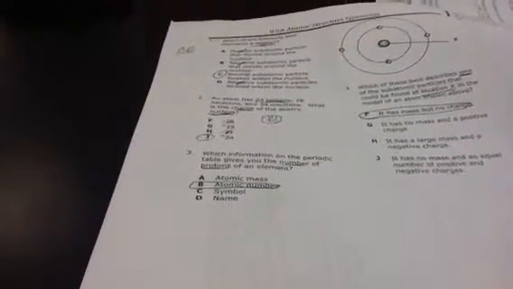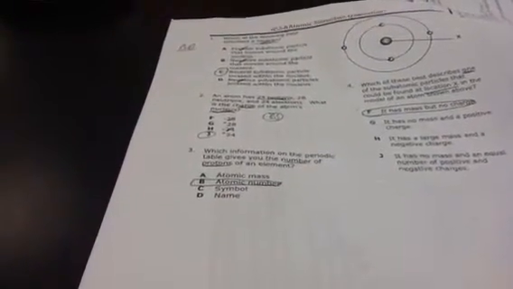Number 3 says, which information on the periodic table gives you the number of protons of an element? A says the atomic mass. Well, the atomic mass doesn't give you the atomic number, or doesn't give you the number of protons. It doesn't give you the number of electrons. It simply gives you the mass of the element, which is your protons and neutrons combined. Your symbol just tells you the symbol of the element, and then your name just gives you the element name.